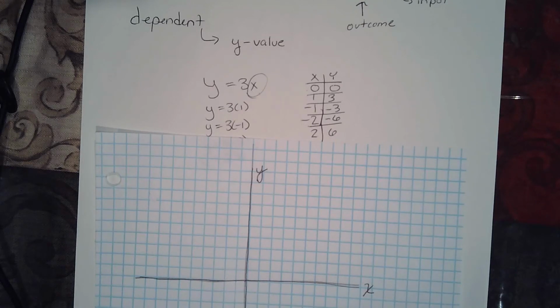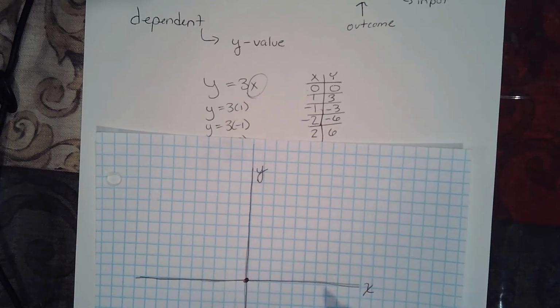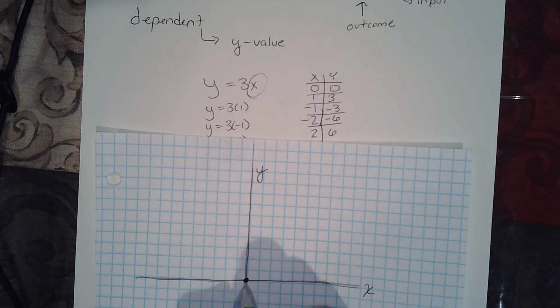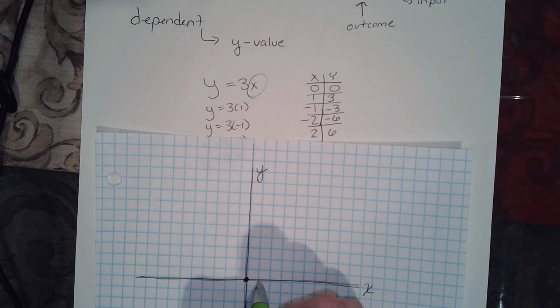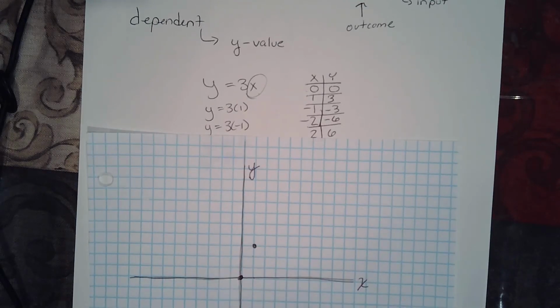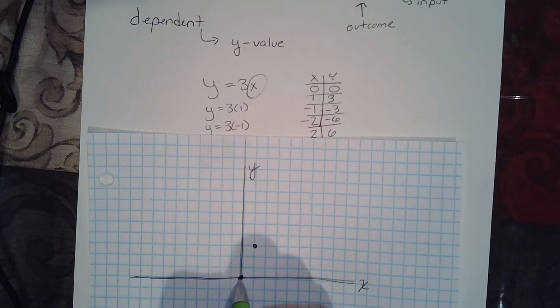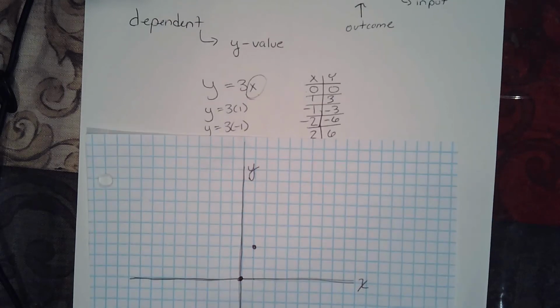So the first one's 0, 0. So I'm just going to put that there. The next one tells me to go right 1 because it's a positive x, and it tells me 3, which means I'm going to go up 3. So there's my next dot. The next one, it says go back to the origin. Now, if you notice, you're going to start back at the origin every time you graph an ordered pair. So from here, it tells me to go back 1, and I go down 3. So I'm going to be down here.